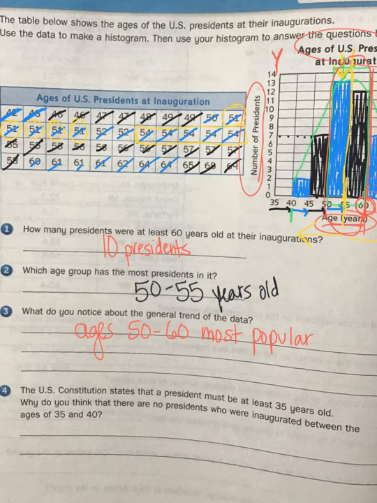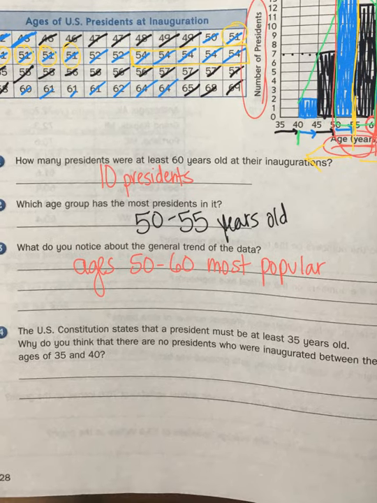If we look at question 4, it says the U.S. Constitution states that the president must be at least 35 years old. Why do you think there are not any presidents who were inaugurated between the ages of 35 and 40? It's an interesting question as well, but typically when we think about a candidate for president, we are looking for someone who has a lot of experience, both in our country and in the world. And typically between the ages of 35 and 40, people are still getting that experience.